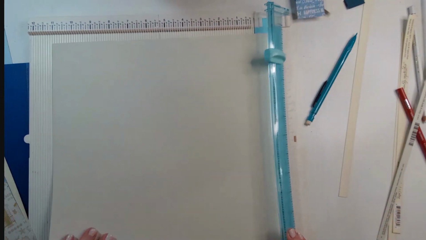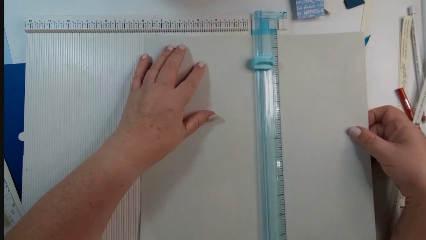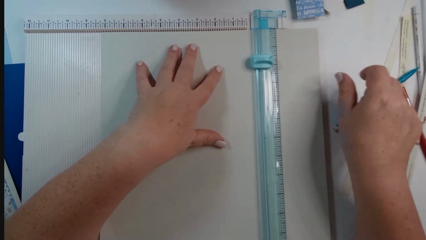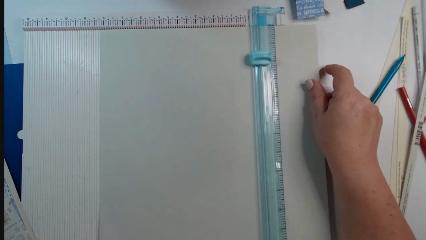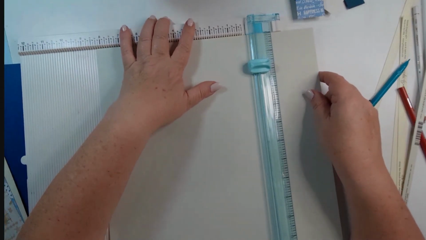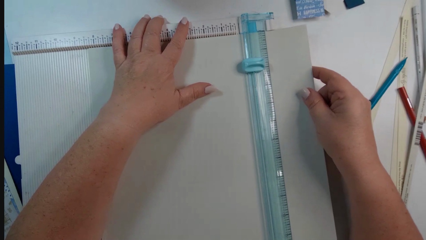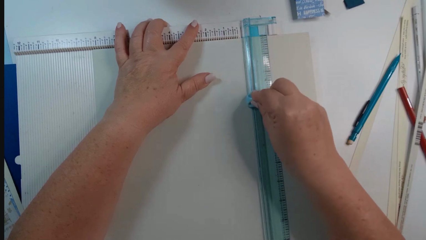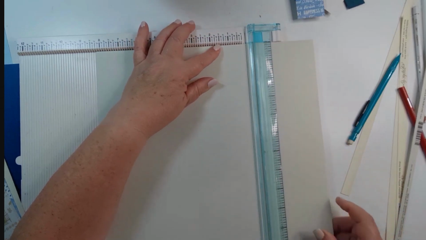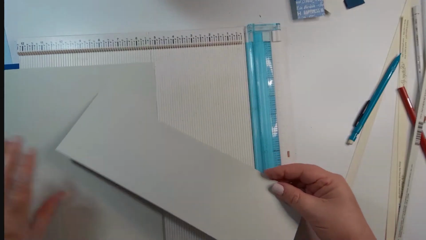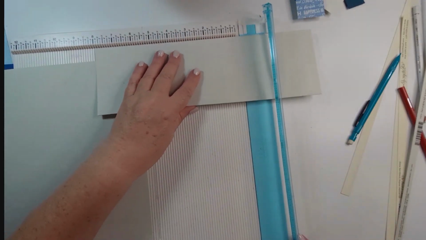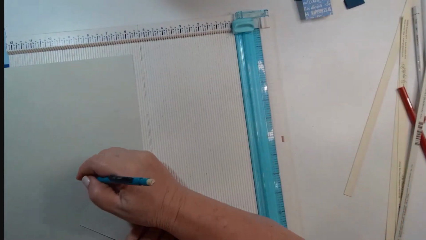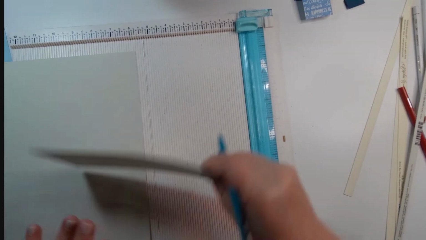Okay, so I'm taking a solid color. I'm going to do E1-2 first, which is 8 by 3 3/4. Okay, so E1-2.